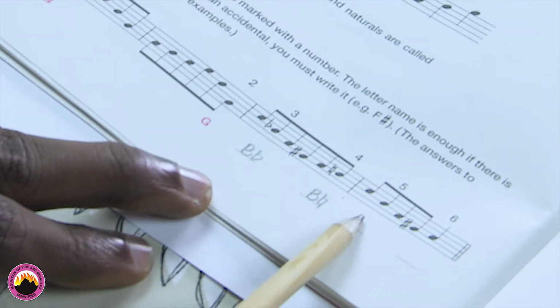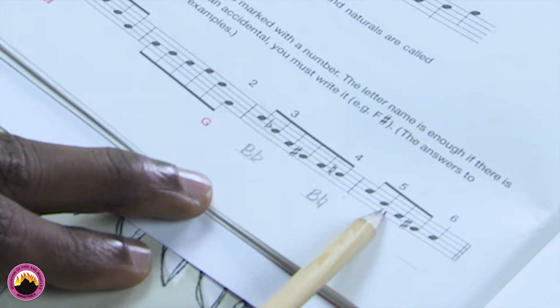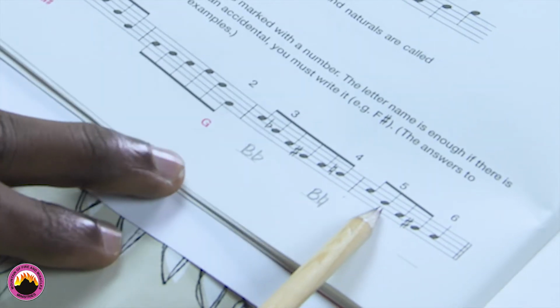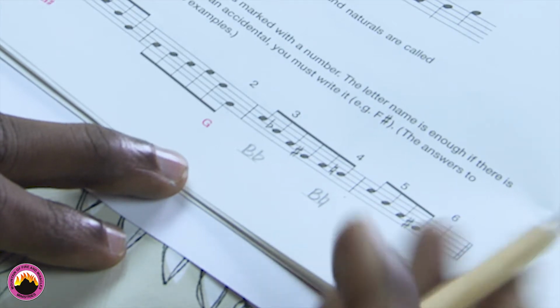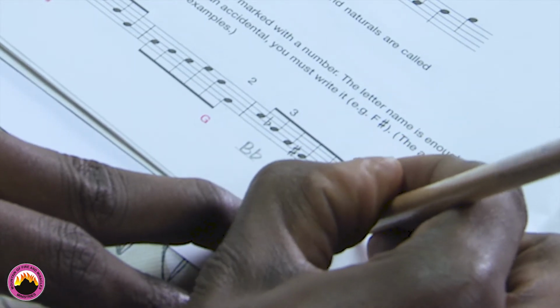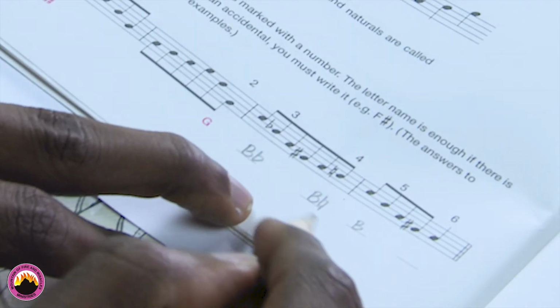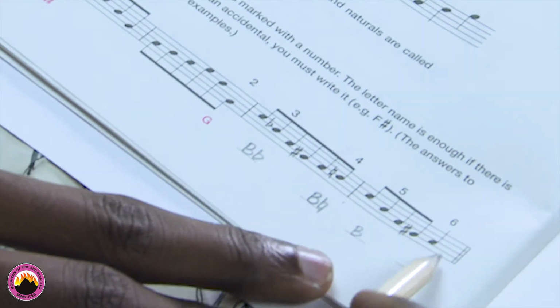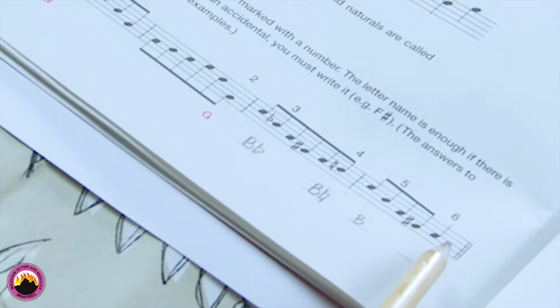Now look at number 5. Number 5 is on the third line, and we're still dealing with the treble clef. So this is also a B. But in this case, there is no accidental, so just write B. Now, number 6 is on the second space of the treble clef.